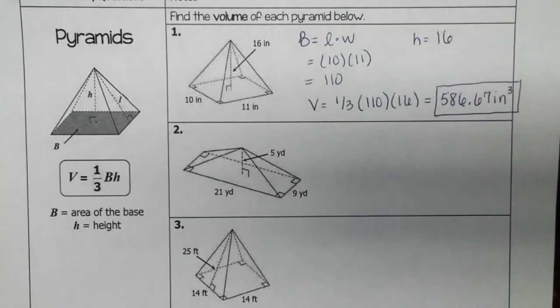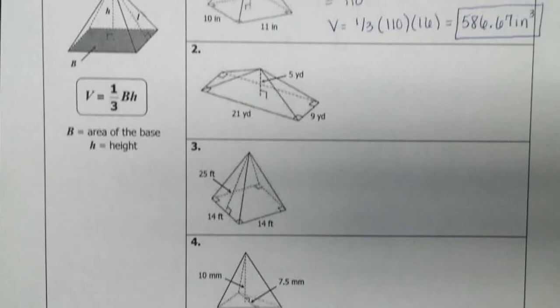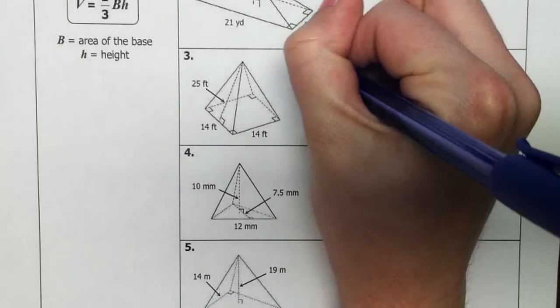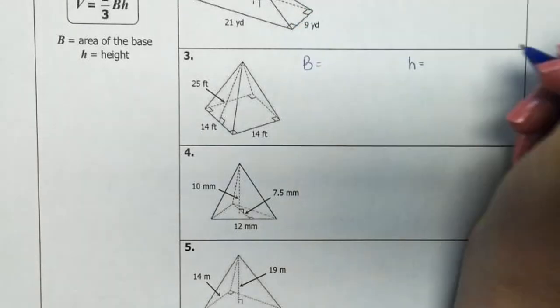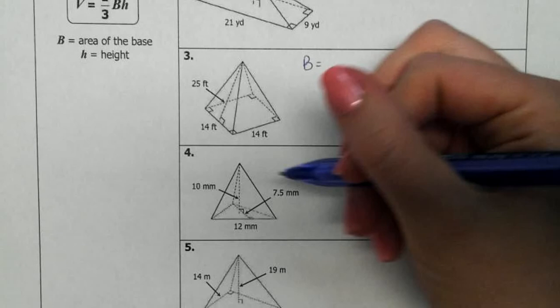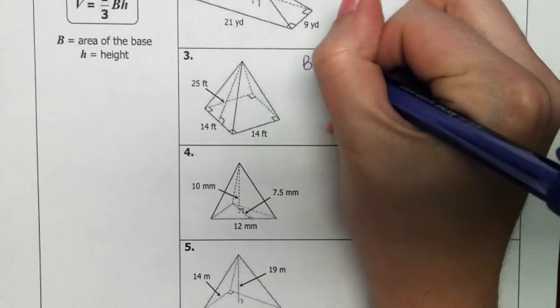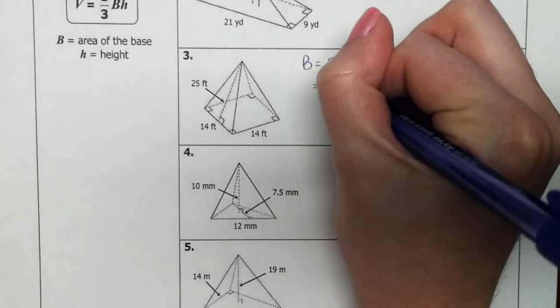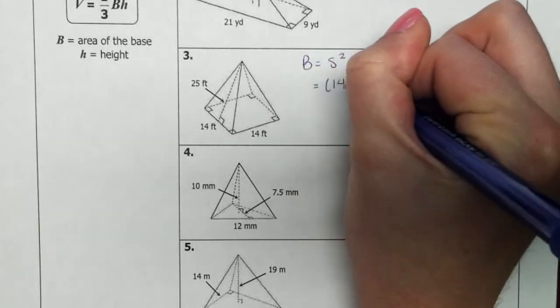Okay, we're going to just kind of skip around on this paper, so make sure you have that written. Okay, so the next one I want to look at, number 3, we still need our area of our base and we still need our height of our pyramid. So number 3, the base is a square. The area formula for a square is side squared. So that's going to be 14 squared, which is 196.